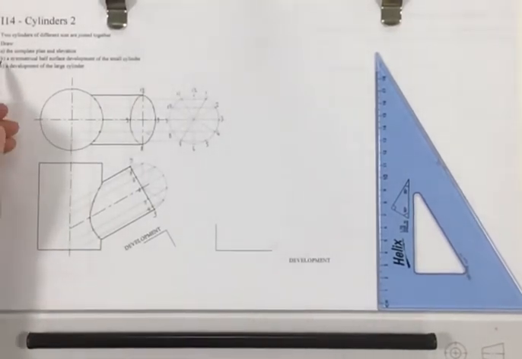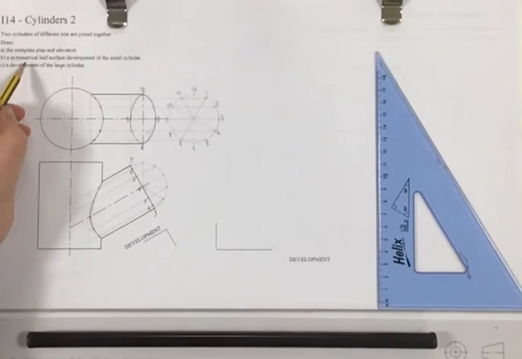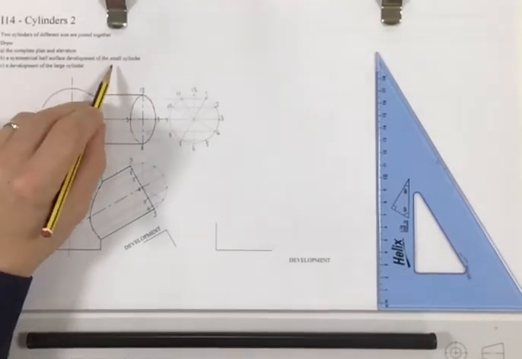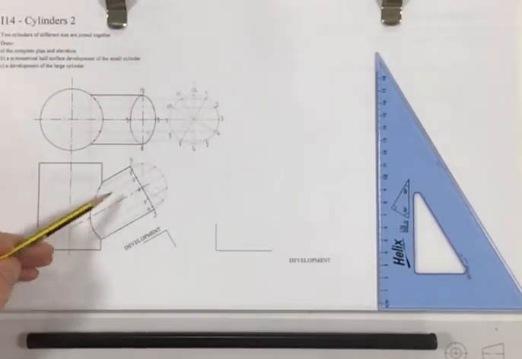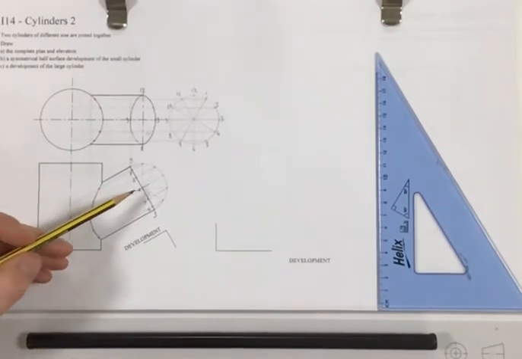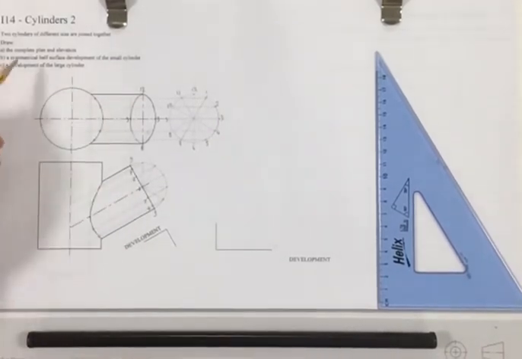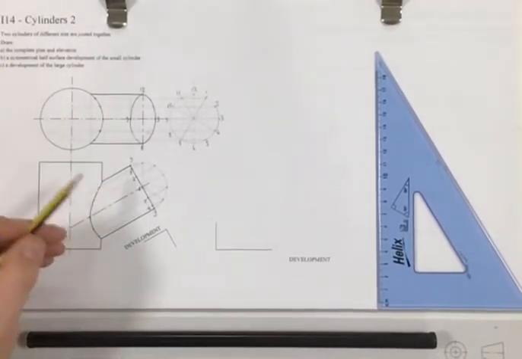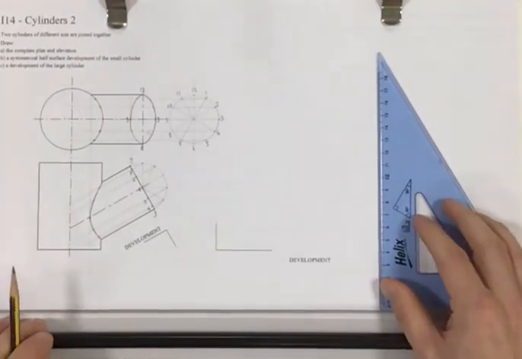The next part of this drawing is to draw a symmetrical half surface development of the small cylinder. So this part, in other words. And it's only looking for a half because, as the name suggests, it's symmetric, so we don't need to draw the full 2 sides of it.